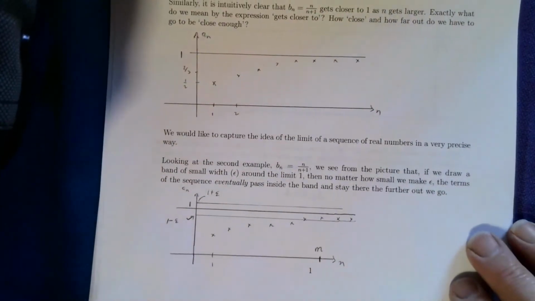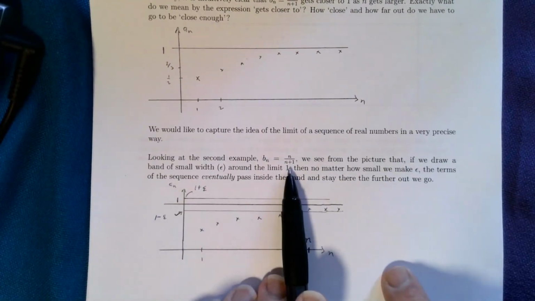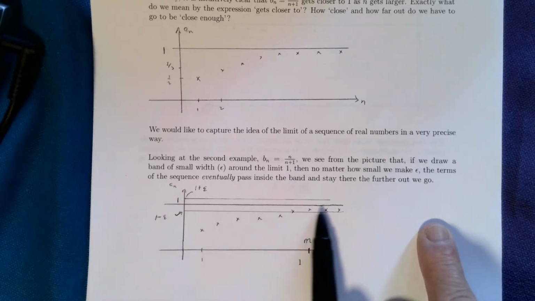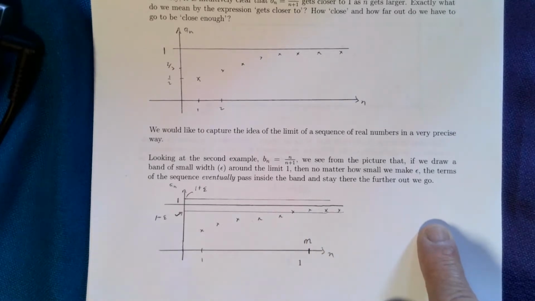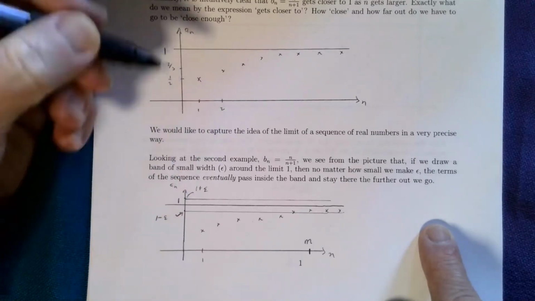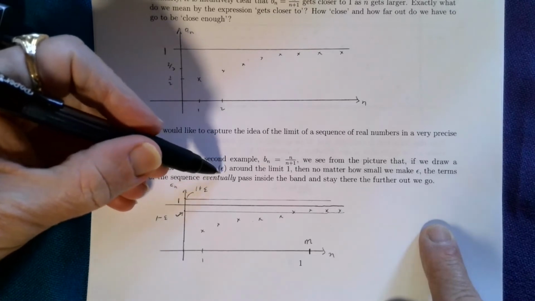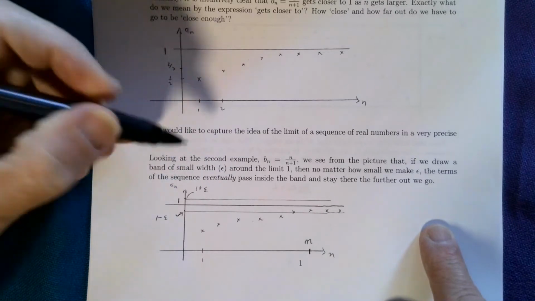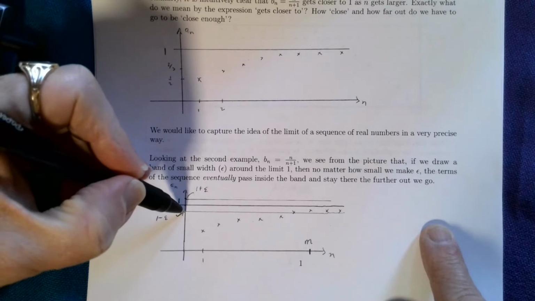Now again, we return to this example of this b_n sequence of n over n plus 1, and there's our picture again. So there's what we claim to be the limit 1. Here are the terms of the sequence. And what I'm going to do is draw two little bands here. The engineers call these tolerance bands. So we think of epsilon, this Greek letter epsilon, which is generally used for something very small. So I go up a little bit from 1 and I go down a little bit from 1.